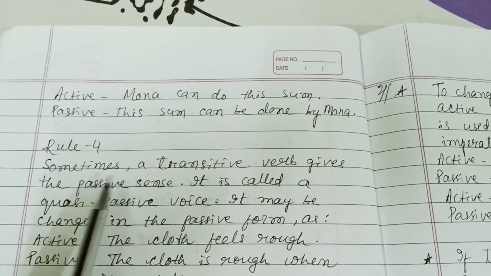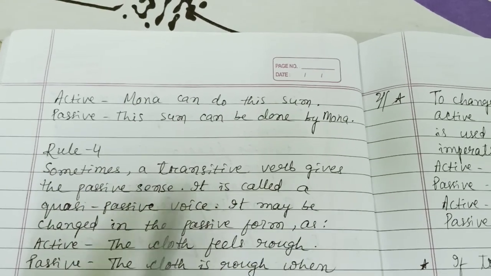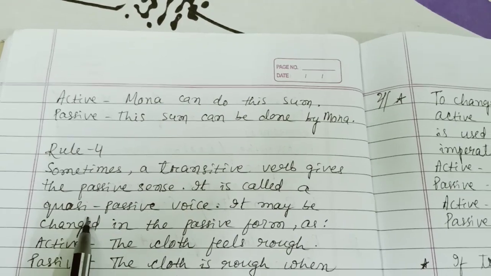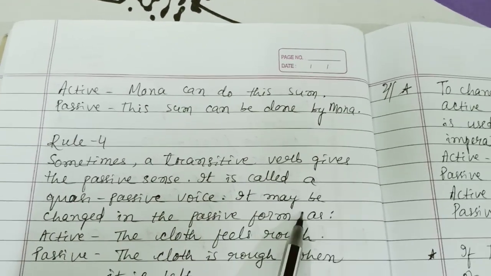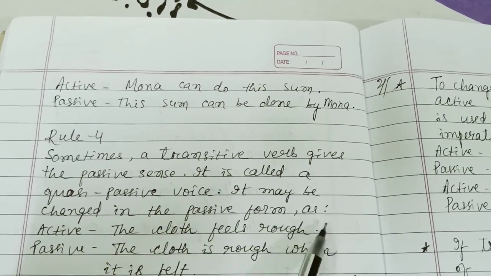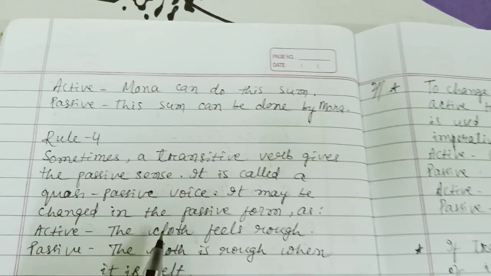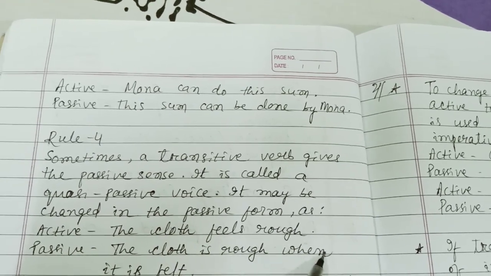Then rule 4. Sometimes a transitive verb gives the passive sense. It is called a quasi-passive voice. How will it be changed in the passive form? The cloth feels rough. Okay.